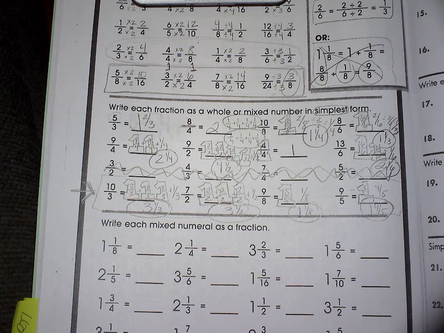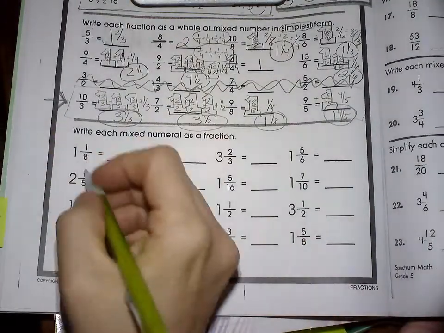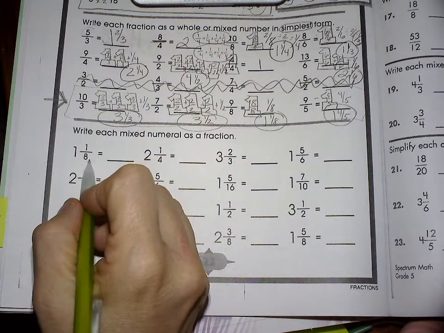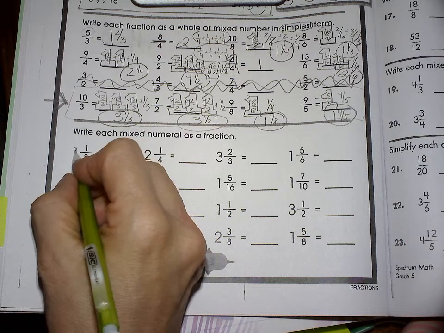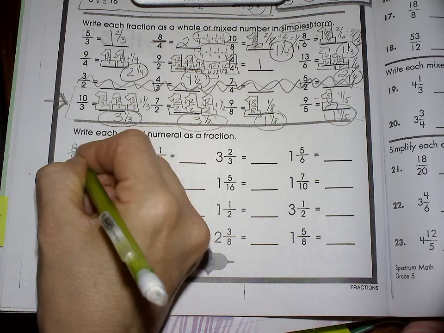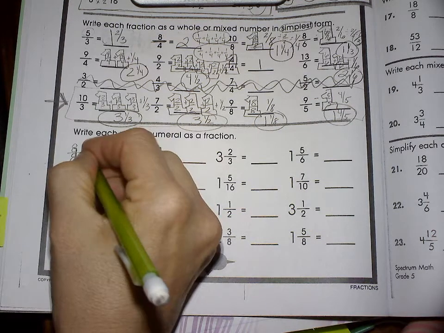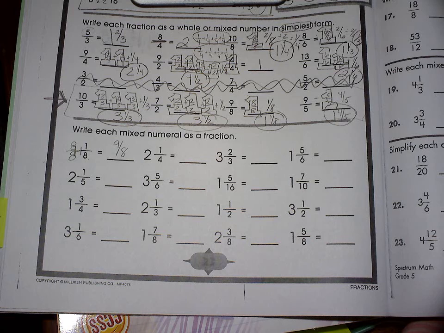Okay, last bit down here, you guys. This one's actually pretty easy. So there's a couple ways we can do this. We're writing each mixed number as a fraction. So this is a mixed number. Remember that this 1 whole is actually 8/8, right? 1 whole is 8/8. So what's 8/8 plus 1/8? Well, it's 9/8. And that's one of the ways to do it because we know that.